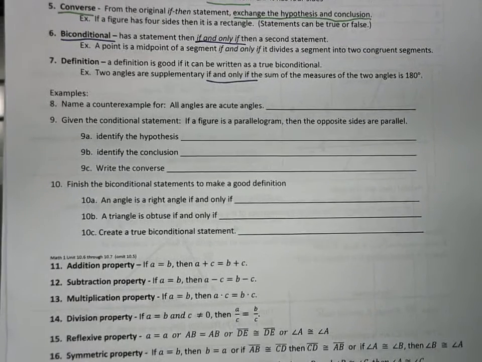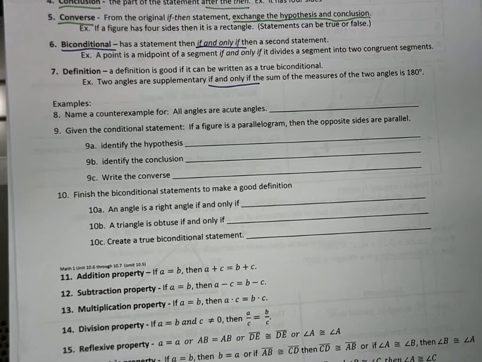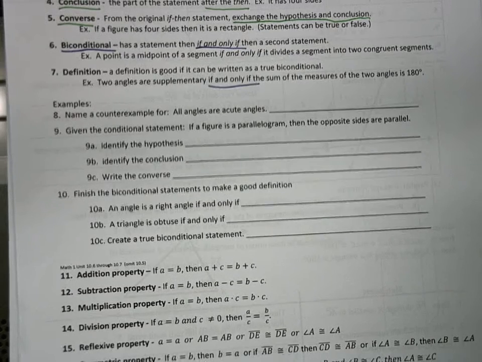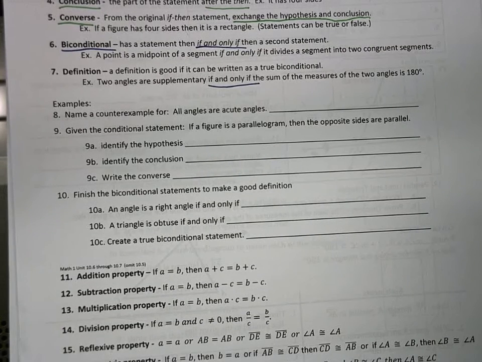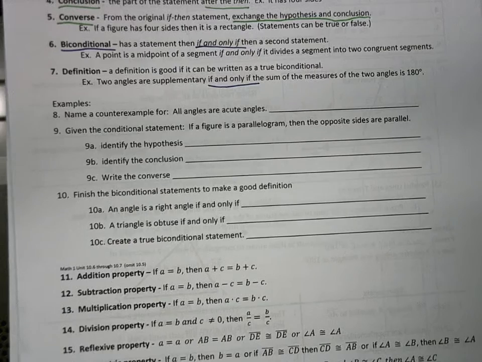So moving down, examples. Name a counterexample. So going back, counterexample means you're proving something's opposite, right? You're giving it a statement that proves it's wrong. So name a counterexample for all angles are acute angles. So right now in your groups, talk to each other. What would be a counterexample for that? All right, so who has one example of a counterexample?